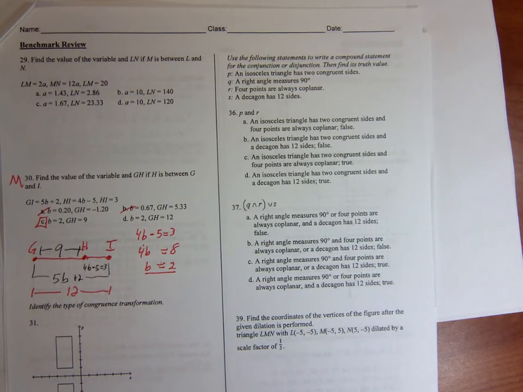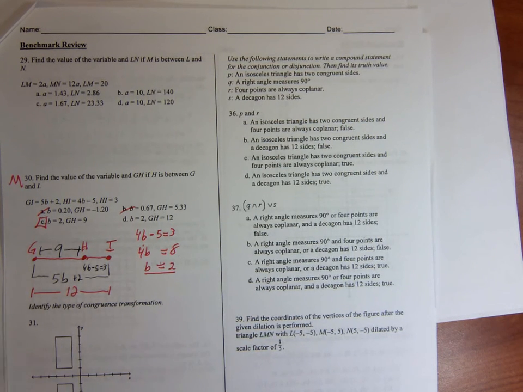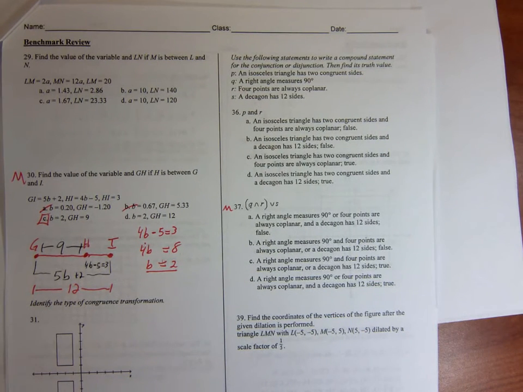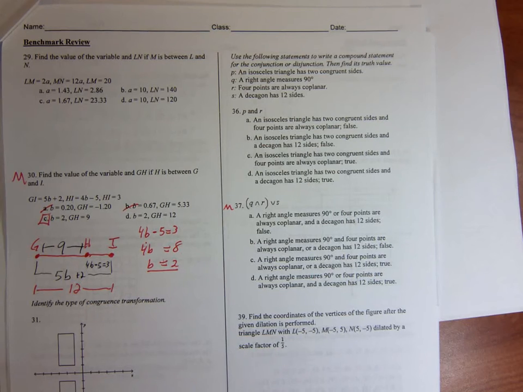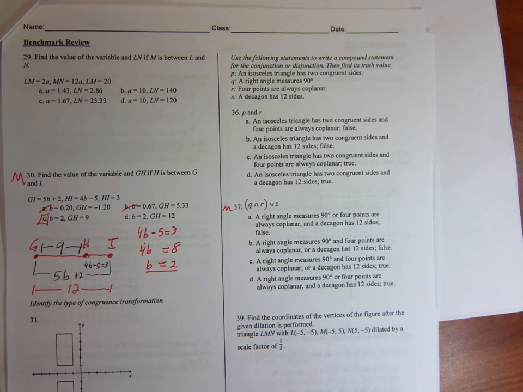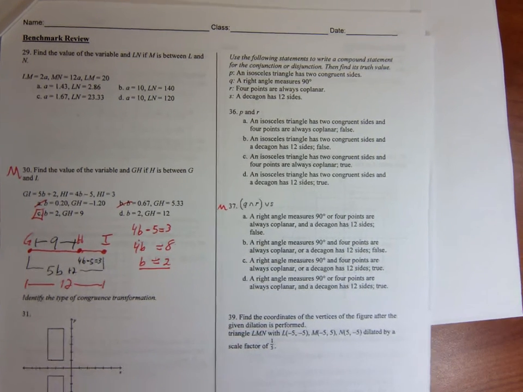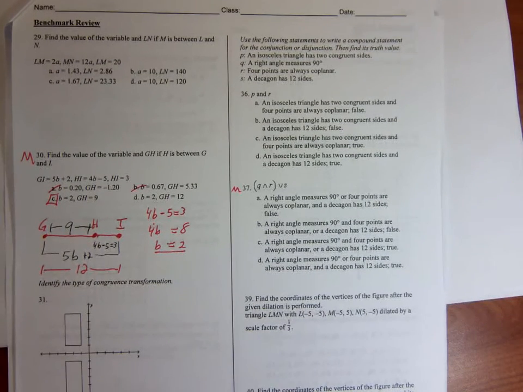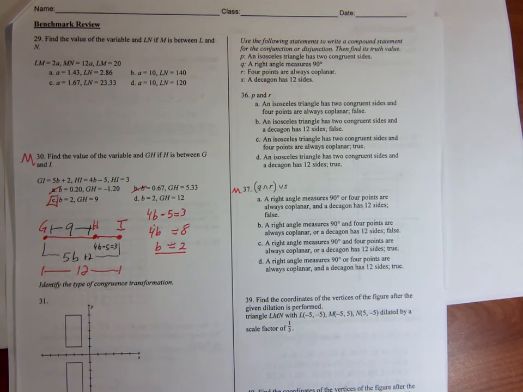So D, I imagine, is what a lot of us would have put because we thought we're just trying to find the length of the whole thing. We're not. Okay, we're going to jump over to number 37. Am I moving too fast? Heard a few, yes. Okay. I will keep the screen at this size, and hopefully that's good enough.